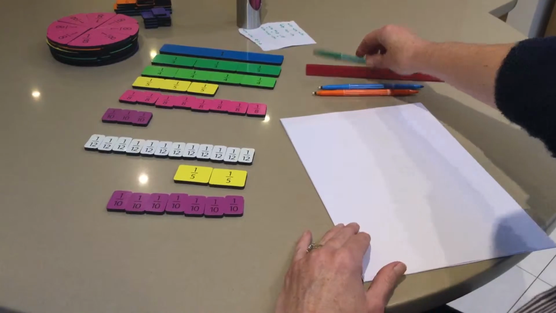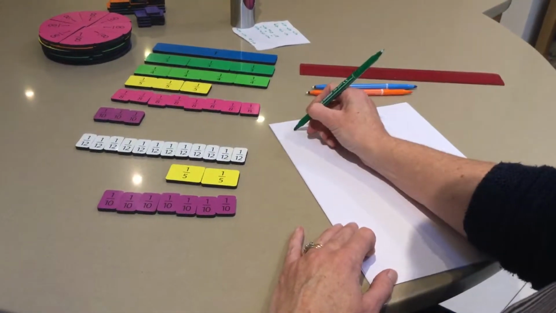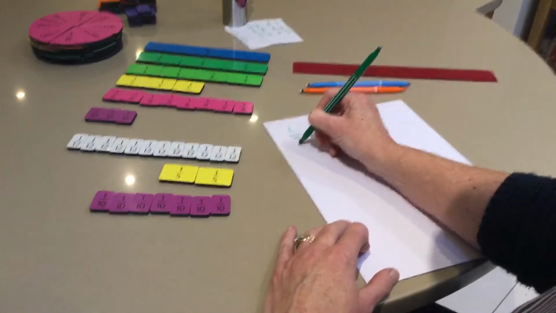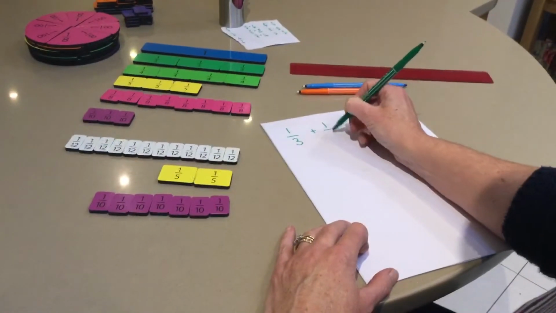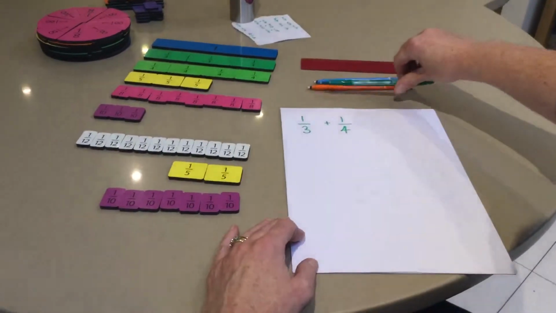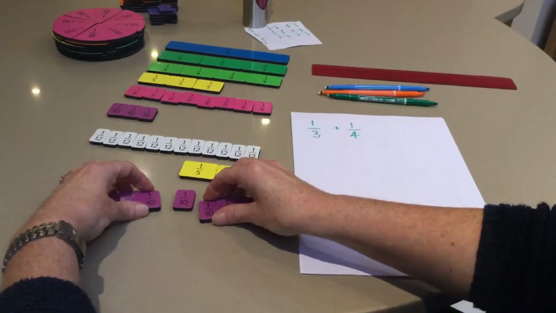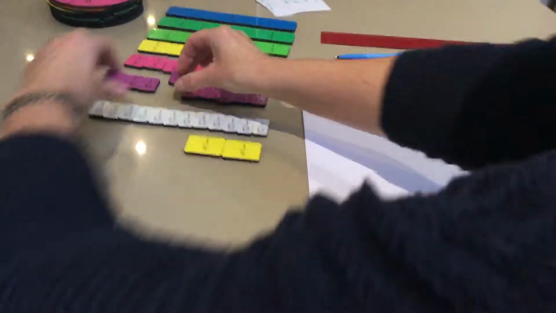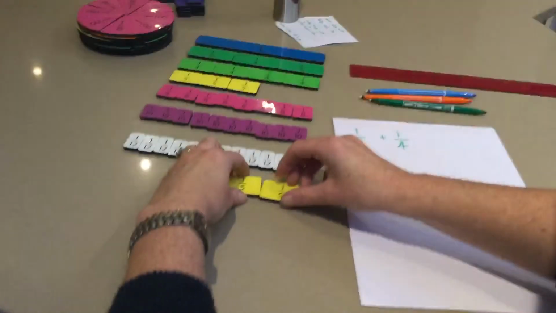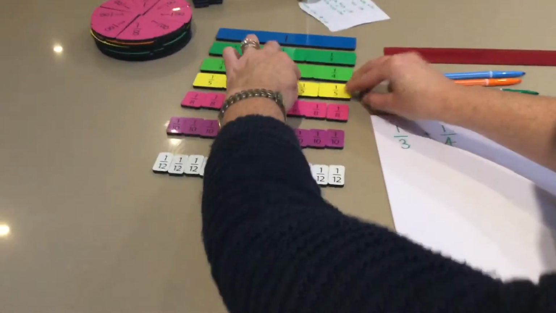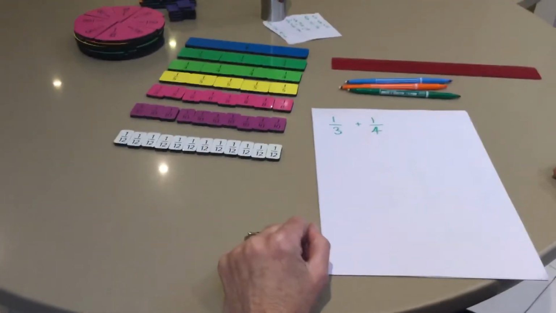So for this calculation, we're going to have 1/3 plus 1/4. Now we need to give ourselves plenty of space to do this. Remember, don't do too much in your head. That's why you've got a pencil and paper, so you can write things down.